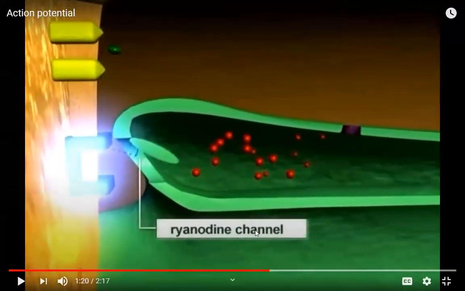Okay, ryanodine channels, that's just a fancier way, and I'm not going to want you to know it that way. This is just a calcium release channel because it releases calcium. Simple, easy way to remember.